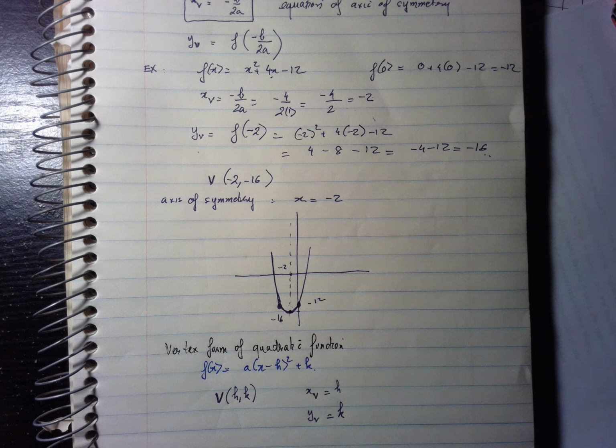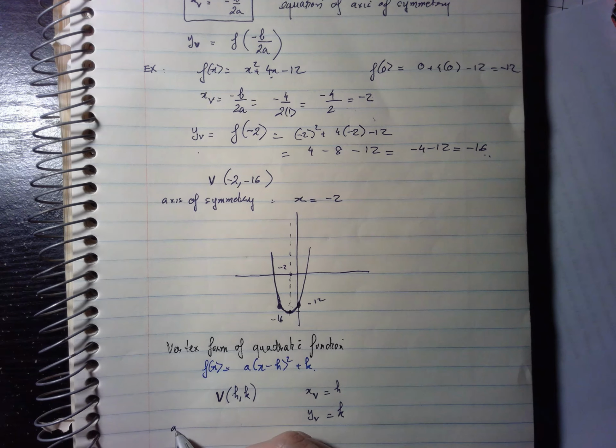And again, if a is greater than 0, we have an open up parabola. If a is less than 0, we have an open down parabola.